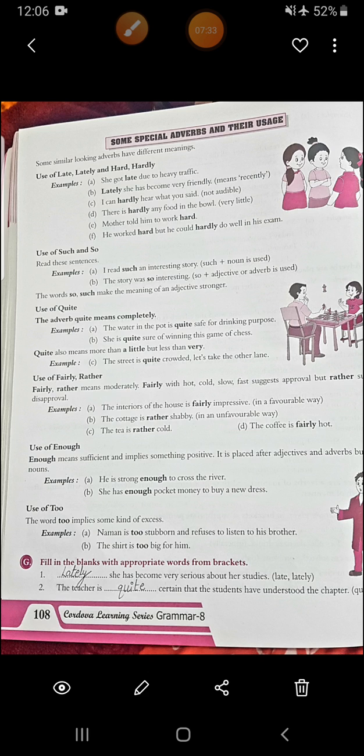Then see the second one: Lately she has become very friendly, means recently. And you can see that by putting lately at the beginning, we are giving more emphasis to this word lately. Then see C: I can hardly hear what you said, means you are not audible. Then D: There is hardly any food in the bowl, means very little, there's not much food in the bowl. Then E: Mother told him to work hard. Then F: He worked hard but could hardly do well in his exam.